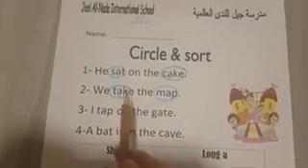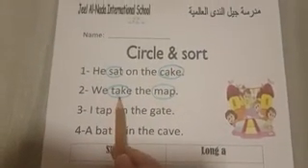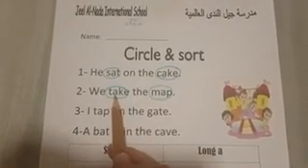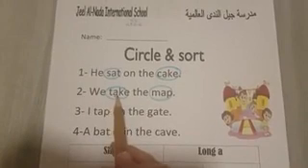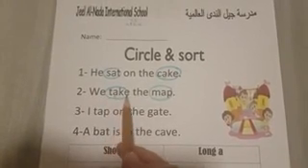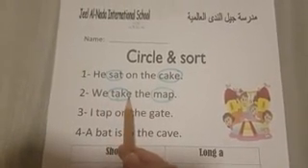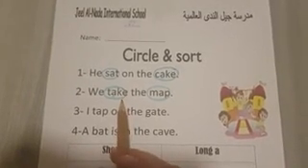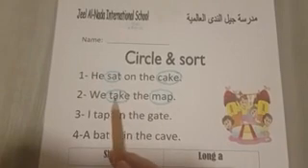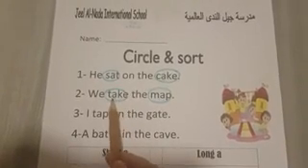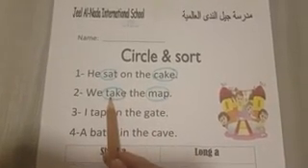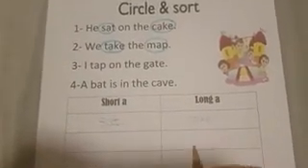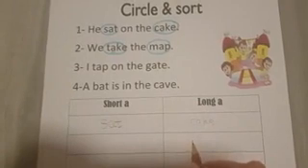Okay, first let's look at take. What do you think? Is this a long A or a short A? Take, take. By listening, you can hear that it's a long A. And by looking, you can see that there are 2 vowels here. Okay, so we go ahead and under long A, we write take.